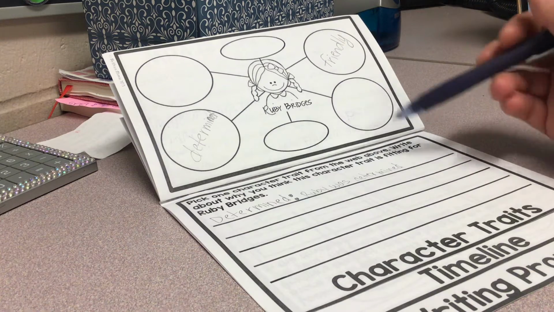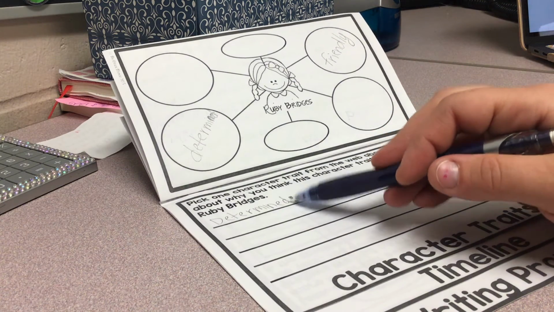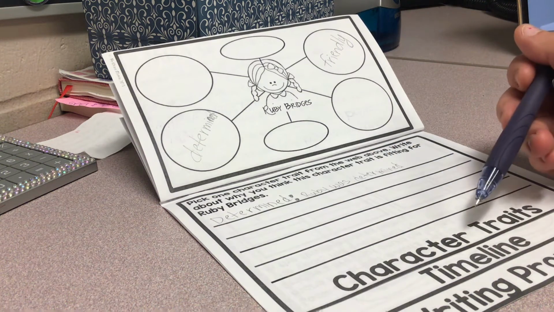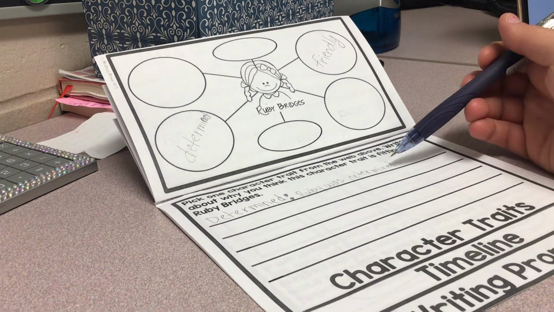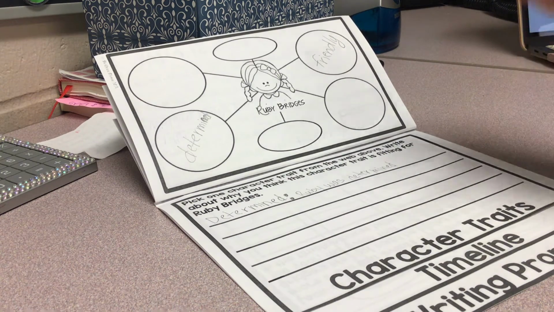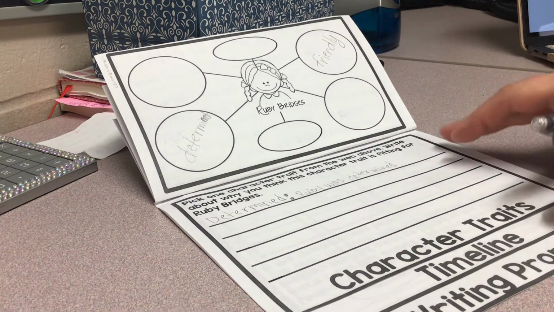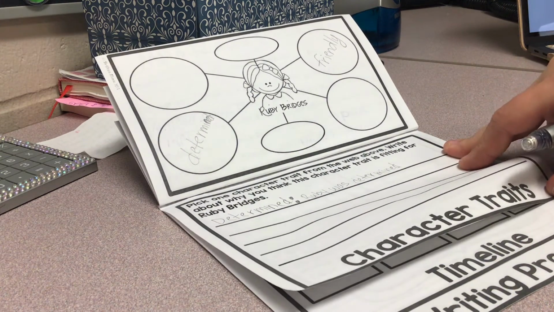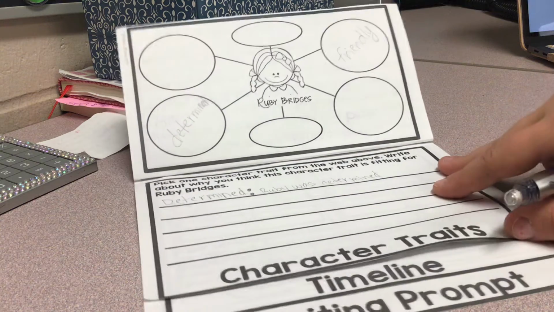So I would say give 3 reasons why you think this word describes her. 3 reasons. And I'm not going to write all that because I don't want you to just copy, right? But you write it all in. So you're going to fill all this in. You can add some color and make it look real fancy. All right, and that's character traits.